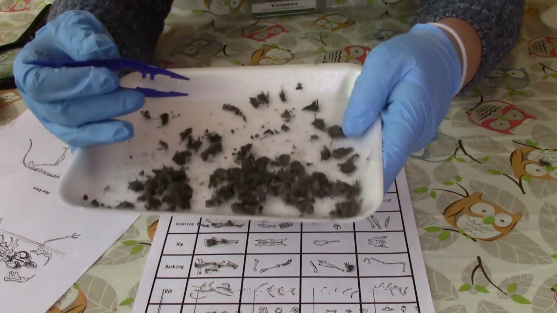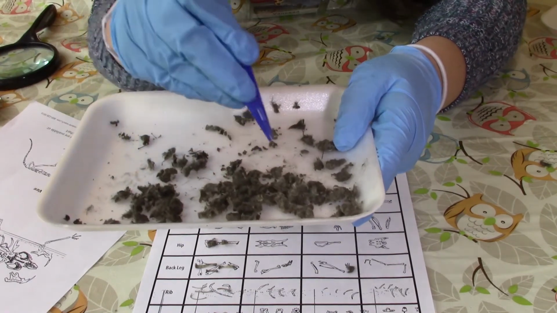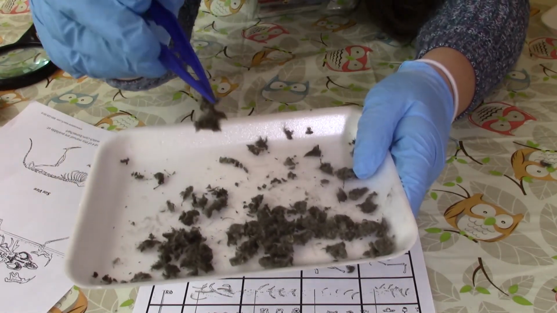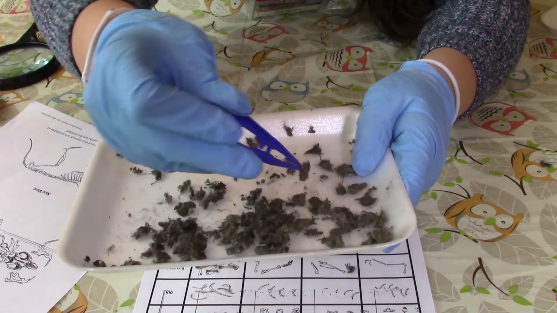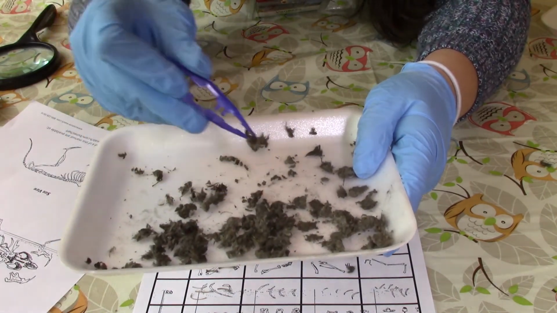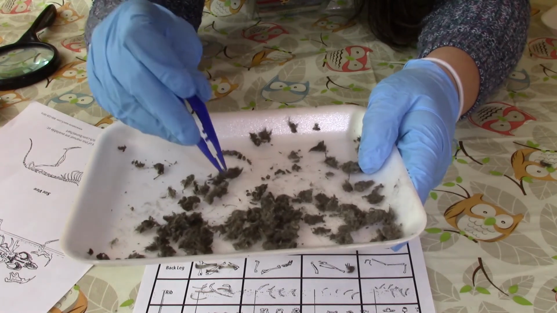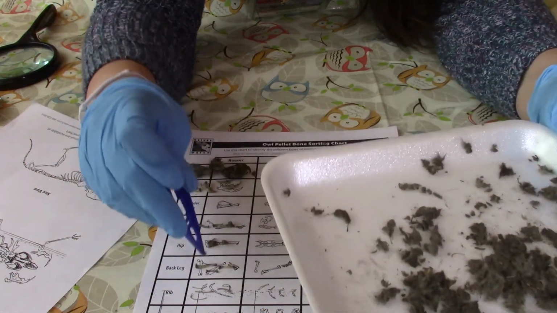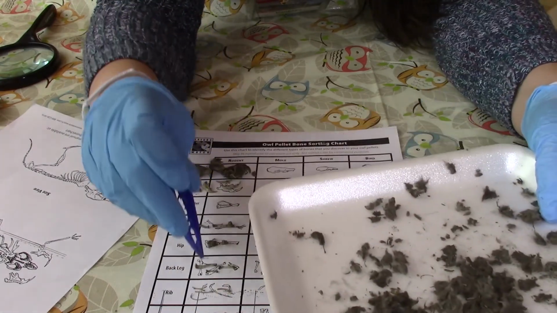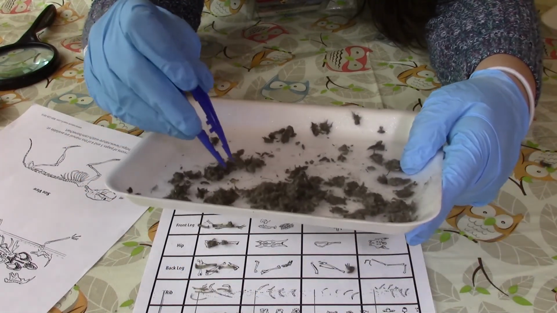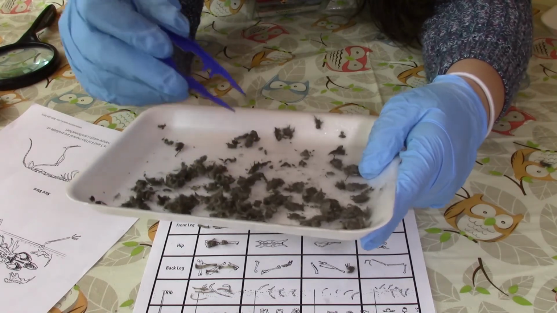And then in the rest of this, you can see all of that fur that I was talking about. You can see the fur that the owl was not able to digest. And look, we can see that there's still a couple of bones in here. You can move them onto our chart. But it looks like that's everything.